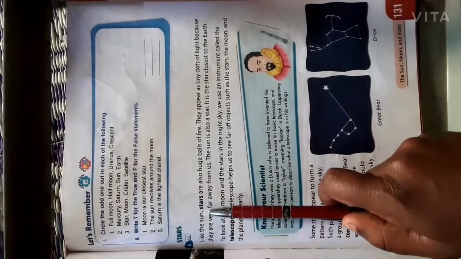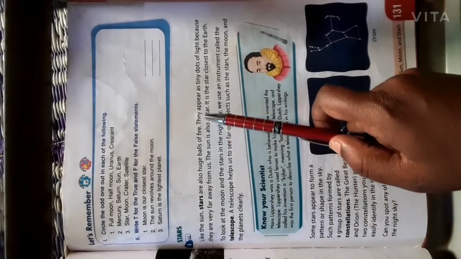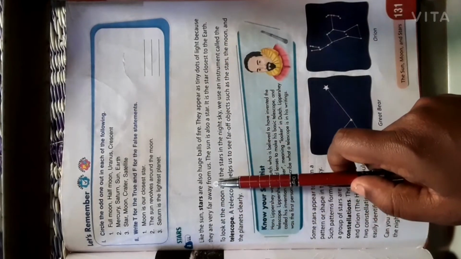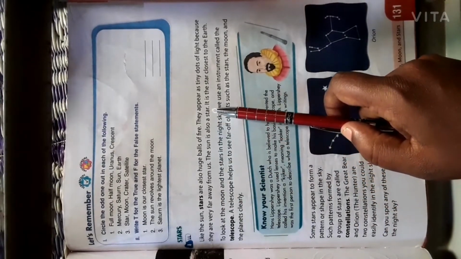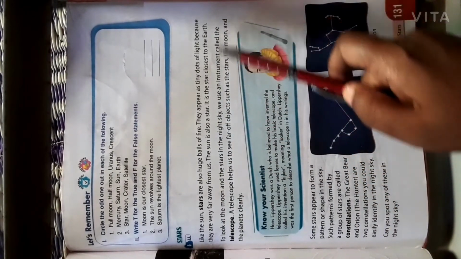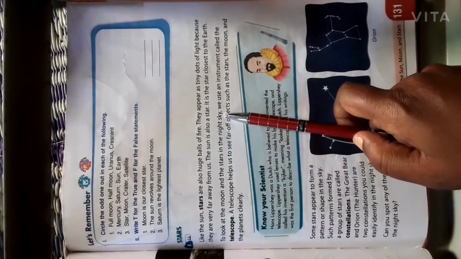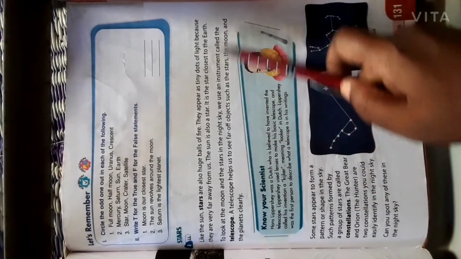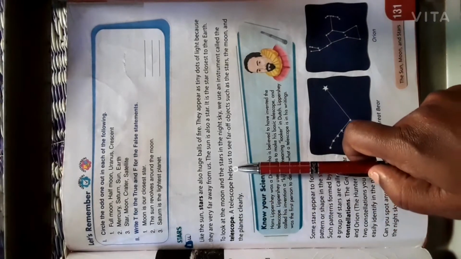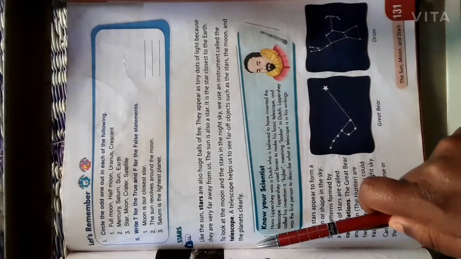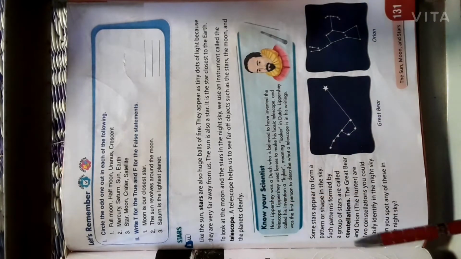Stars. Like the sun, stars are also huge balls of fire. They appear as tiny dots of light because they are very far away from us. The sun is also a star. It is the star closest to the earth. To look at the moon and the stars in the night sky, we use an instrument called the telescope. A telescope helps us to see far off objects such as the stars, the moon, and the planets clearly.